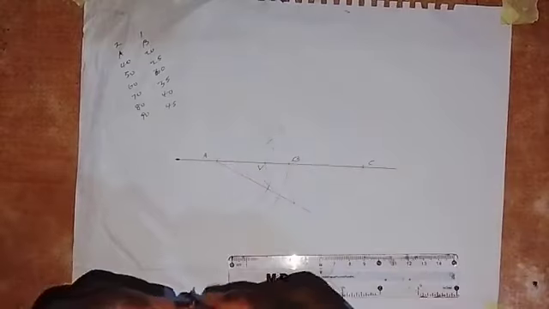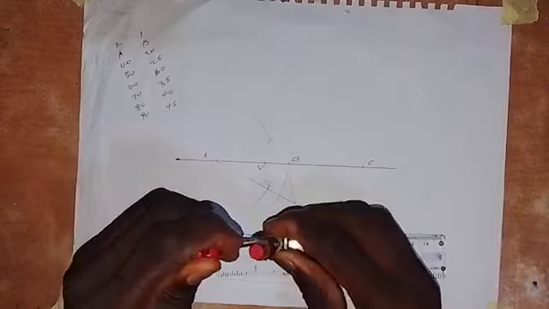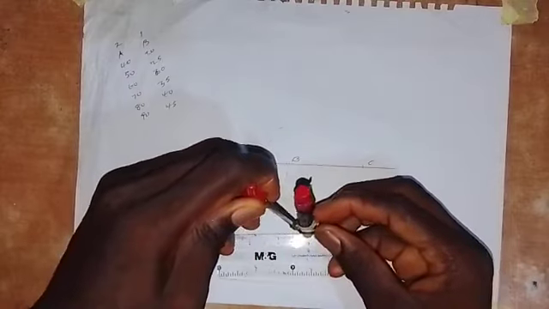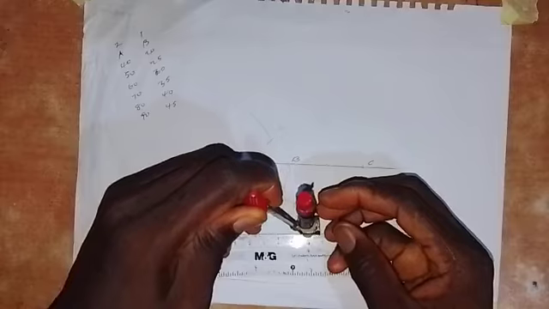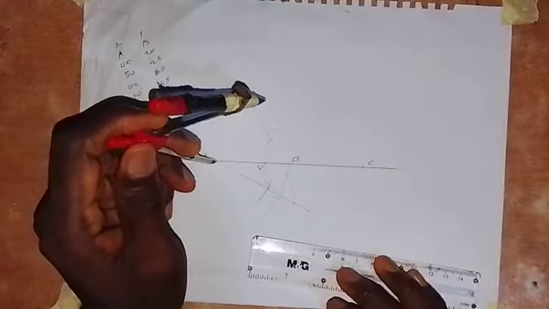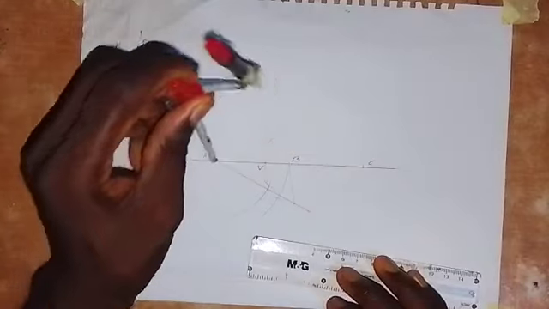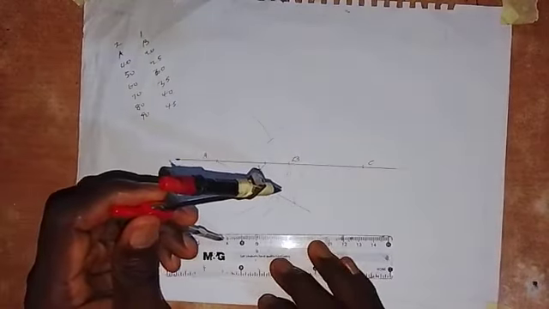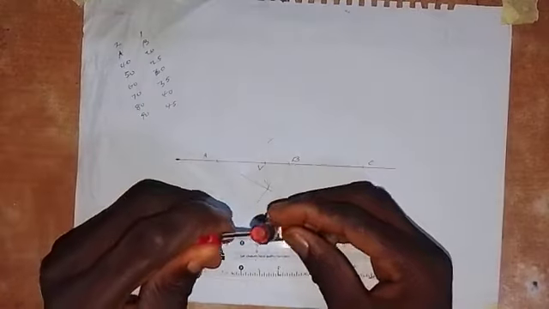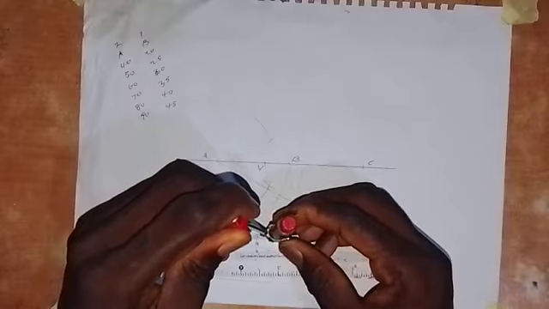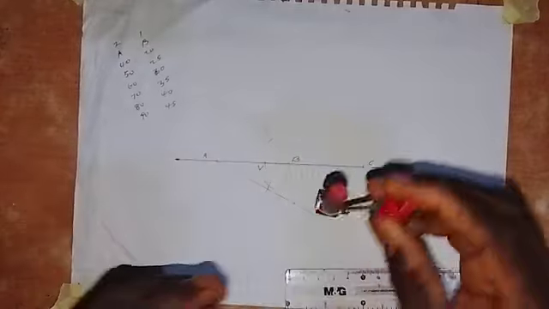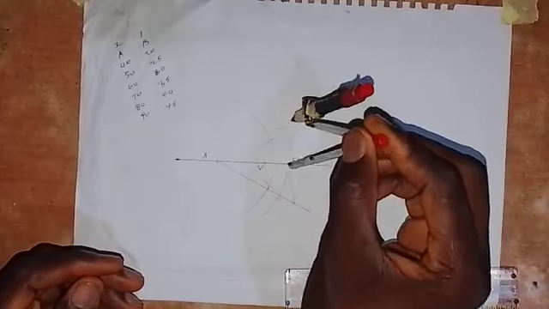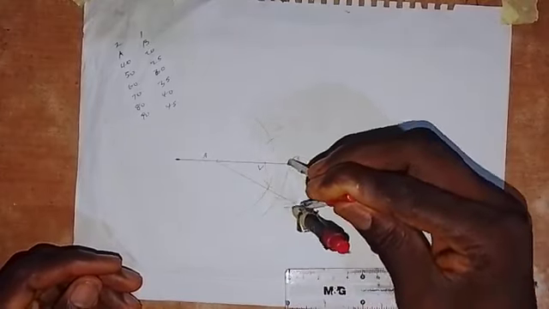All right, so next we go for 60. We take 60 millimeters on the ruler. The compass will do 60 millimeters. Putting the pinpoint here at point A, we draw an arc up here and an arc down here. Then next we have 30. We take 30 millimeters from B. Putting the pinpoint here at point B, we make an arc up and an arc down.